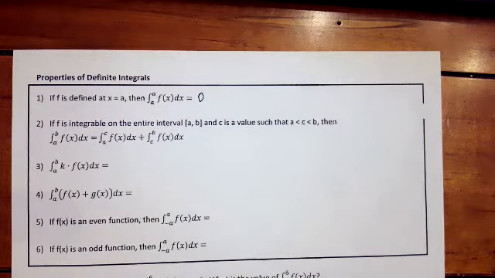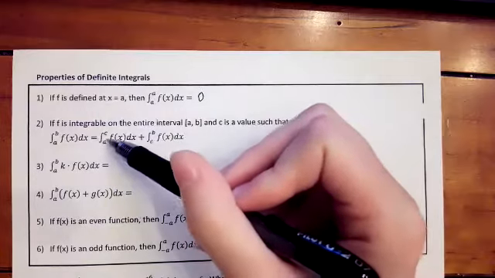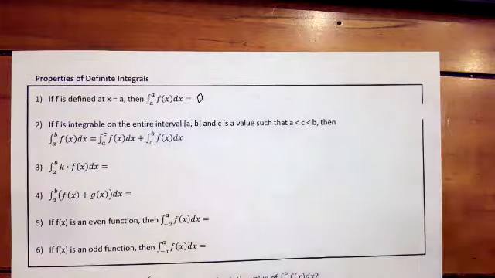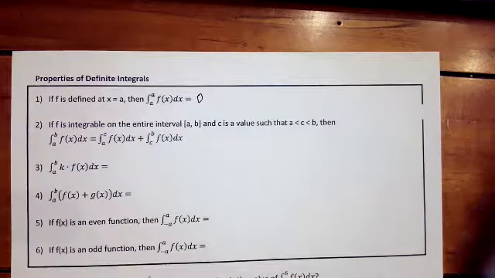If f is integrable over the entire interval from a to b, and c is in between a and b, then we can do something that breaks up our integral. We can go from a to c, take that area, and then go from c to b. That's kind of what we did here.